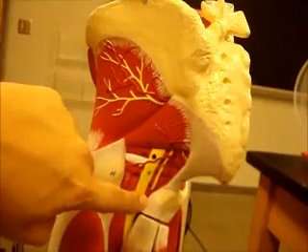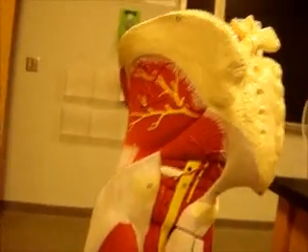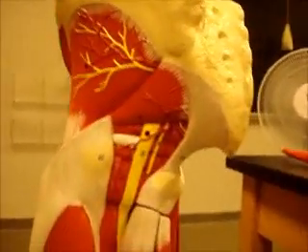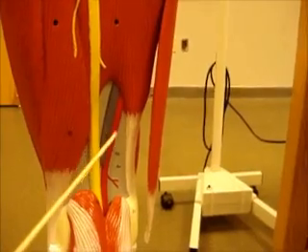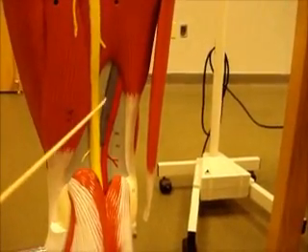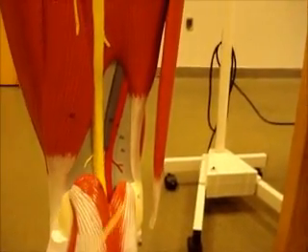piriformis, sciatic nerve. I showed you some of the other things on the other video. Take these muscles off here. You can follow sciatic down. Here's your popliteal artery and vein coming out of the adductor hiatus, sciatic nerve.